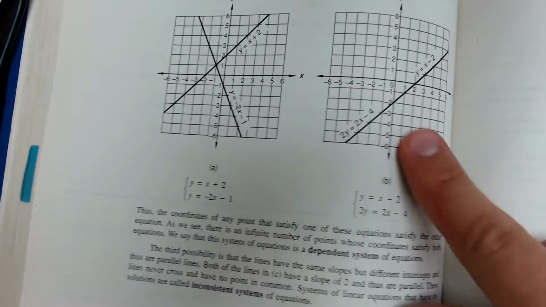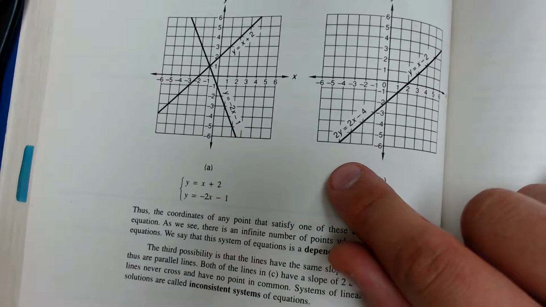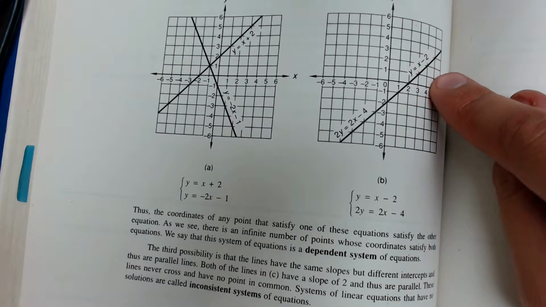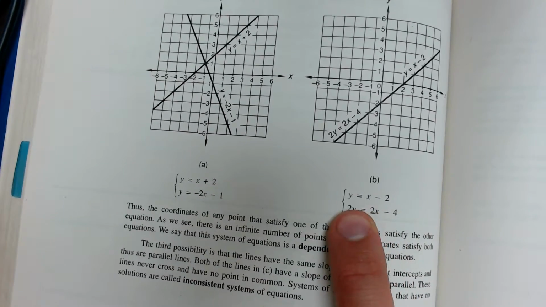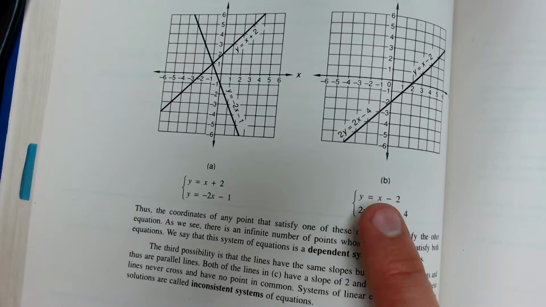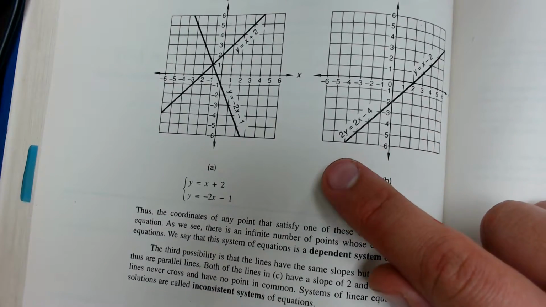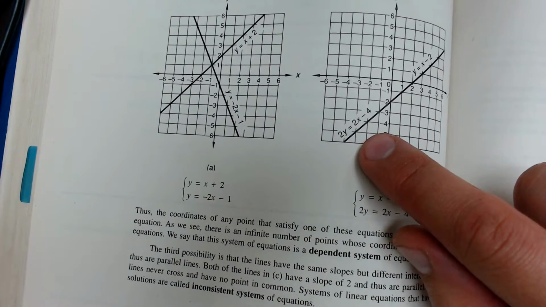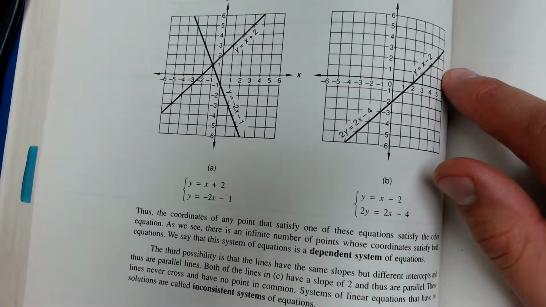Now, the other option is what we call dependent equations. What this actually is, the two equations you are solving are both equations of the same line. See here, the equations they give here, they have y equals x minus 2, then we have 2y equals 2x minus 4. This is the same equation, just multiplied by 2. So the other option is that perhaps the two equations you're dealing with are just two different versions of writing the same equation, right? So they're essentially the same line.